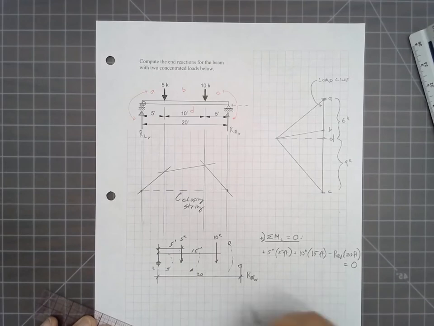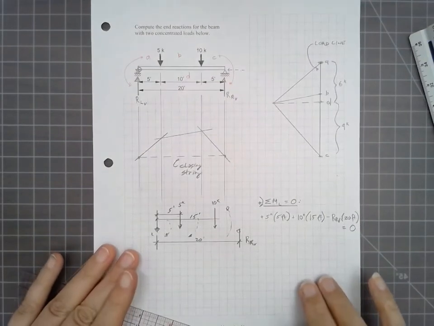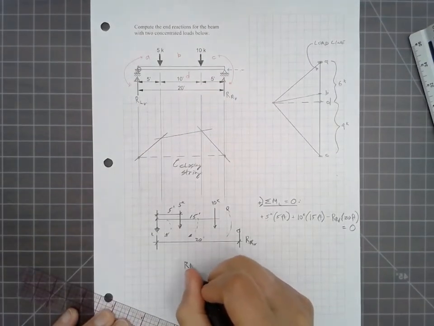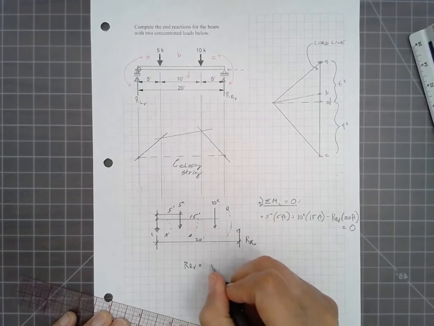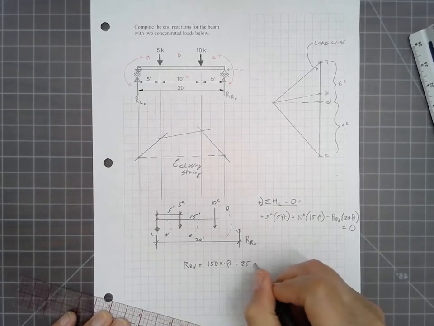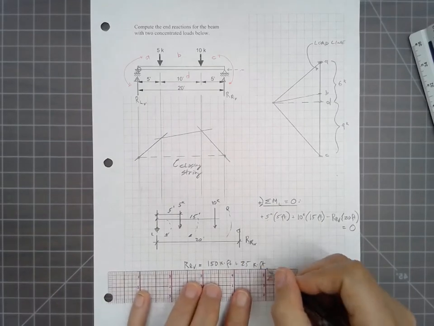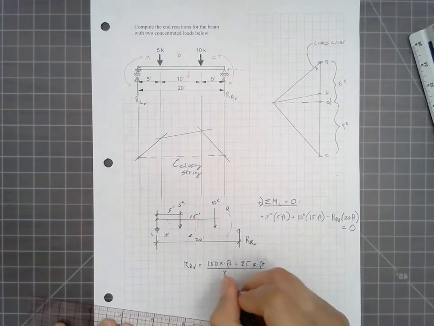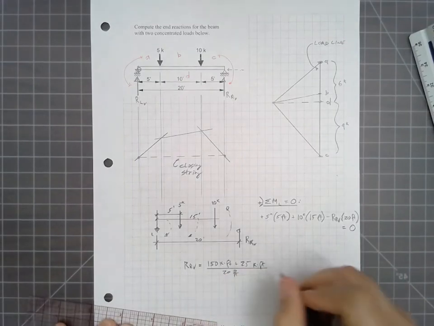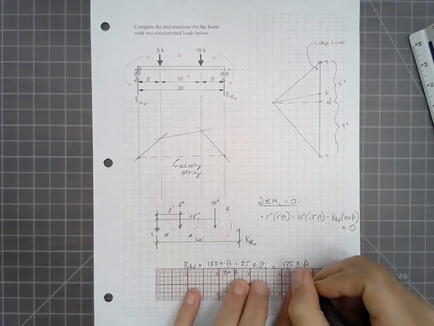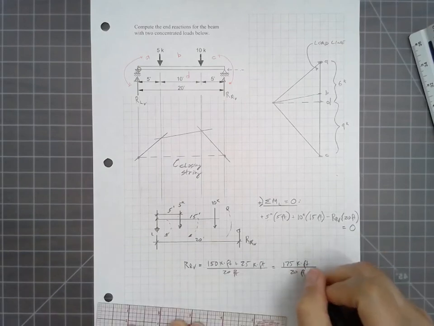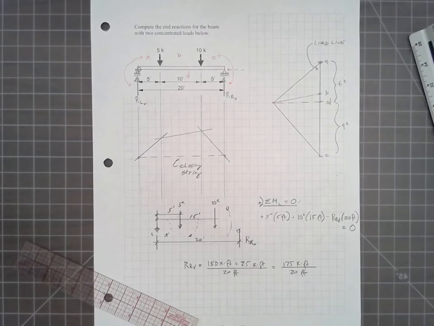Our right vertical is 150 kip feet plus 25 kip feet divided by 20 feet, so 175 divided by 20 equals 8.75 kips.